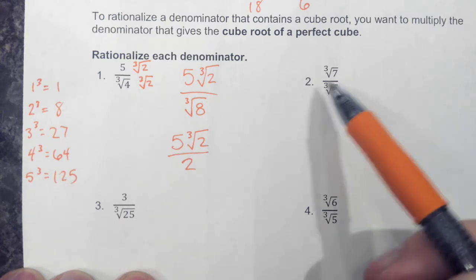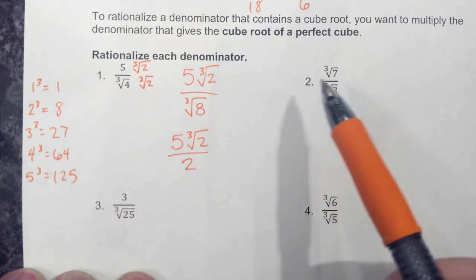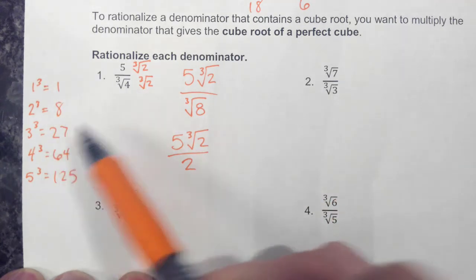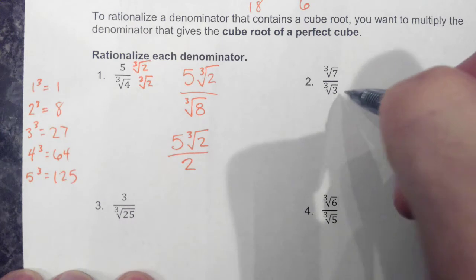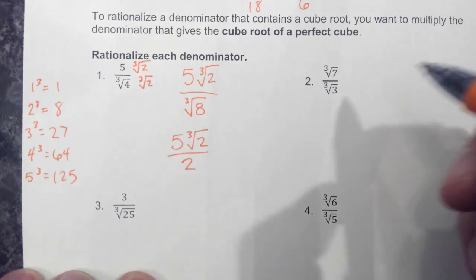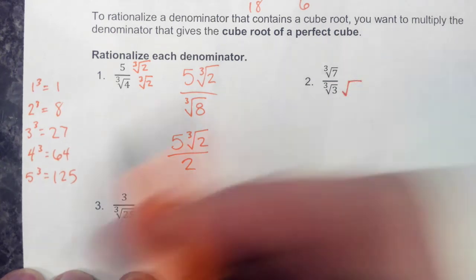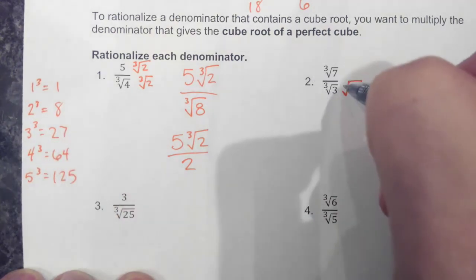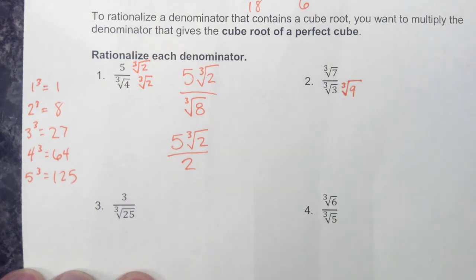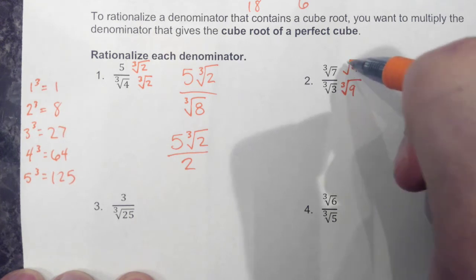Again, for the bottom, which of the perfect cubes can we get to easiest? I can get to 27 pretty easily. I think that's the easiest one. We always want to go to the smallest number possible because that's going to make the least amount of simplification later. So what can I multiply 3 by to get to 27? I can multiply it by 9. So we'd multiply by the cube root of 9. And again, if you do that to the bottom of the fraction, you have to do it to the top of the fraction.